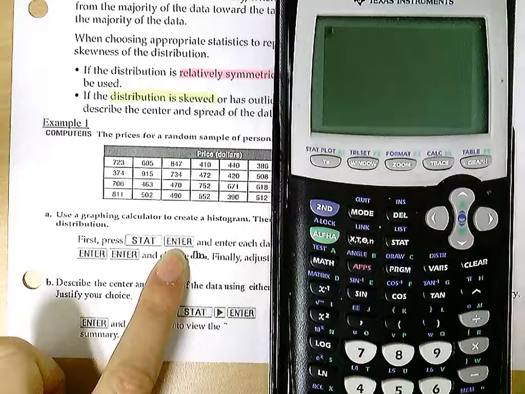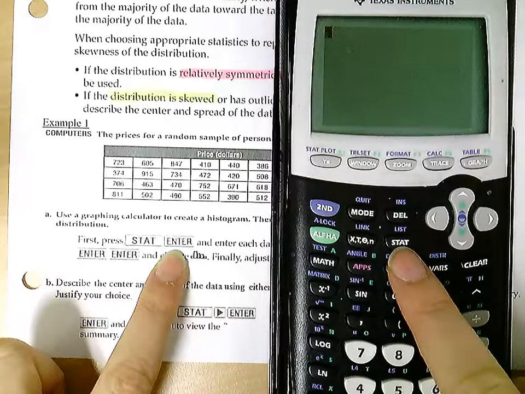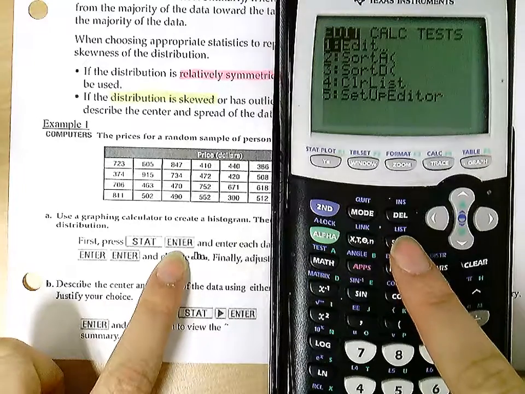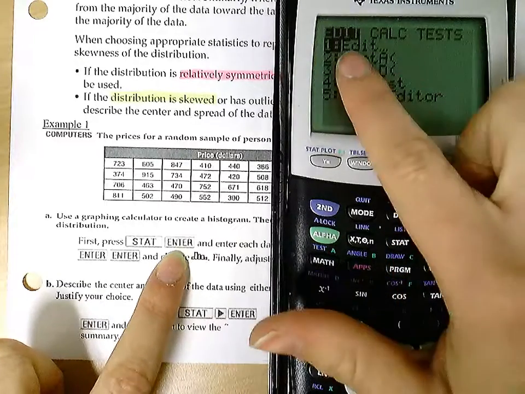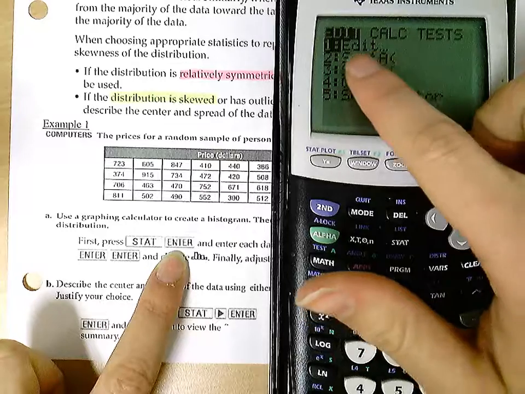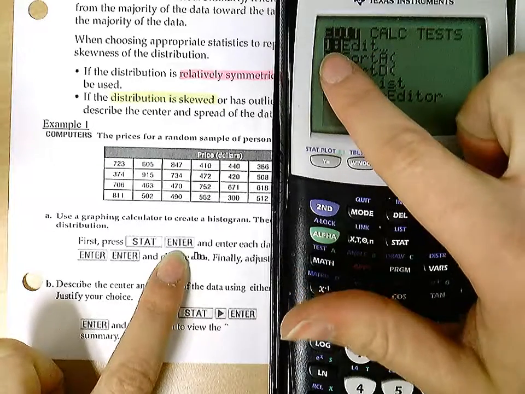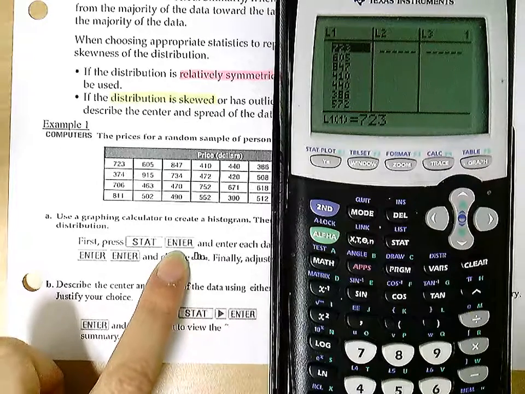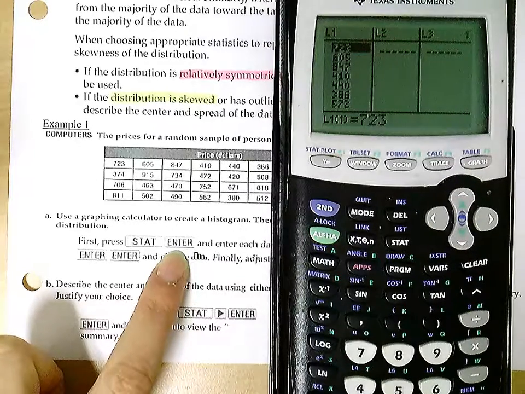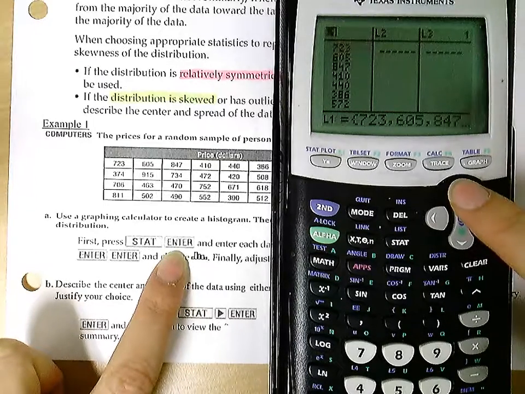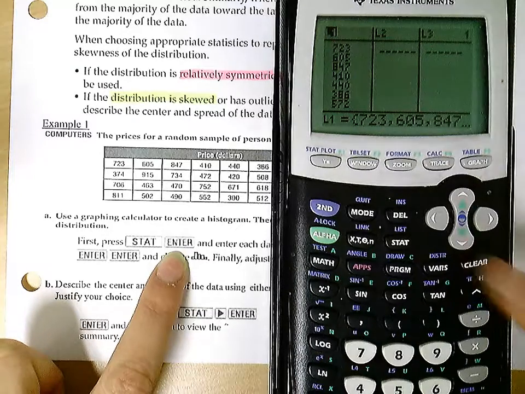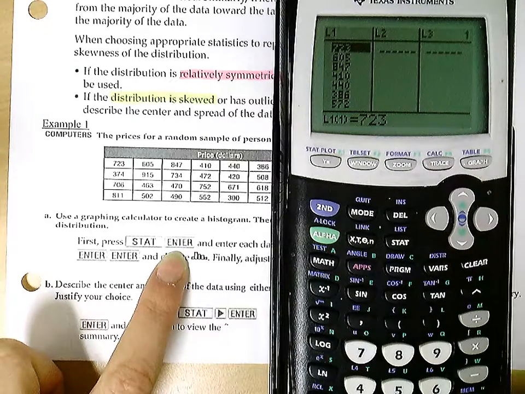Stat is here on mine. So you want to press stat. And when you press enter, you're actually just pressing this edit or number 1 here. So you can either press 1 or you can press enter. It comes up with list 1, list 2, list 3. If you have something in your list, go up and press clear and then enter, and then it should all disappear.